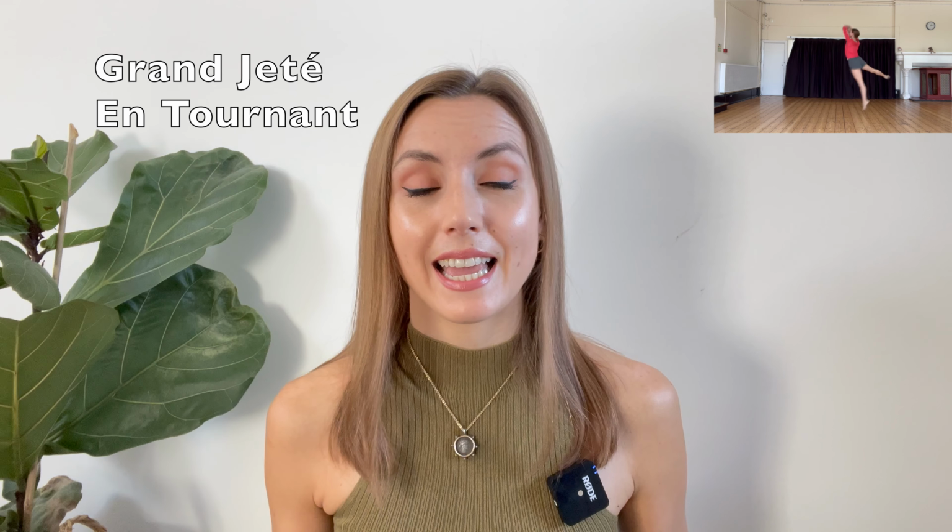There are also a few different types of Grand Jetés. You could do it with the back leg in attitude. You could do a Grand Jeté en Tournant, and a Grand Jeté can be done with all sorts of different arms. You could have arms in first arabesque, second arabesque, third arabesque, fifth position, fourth, or even like open fifth. I think those are the most common.